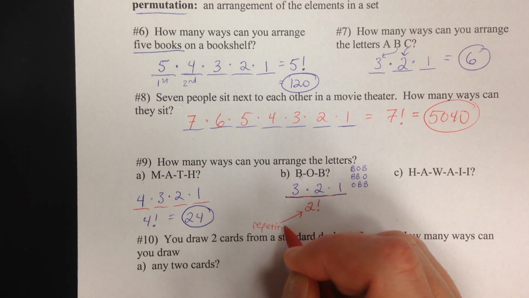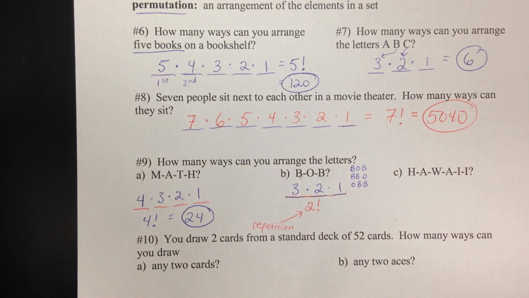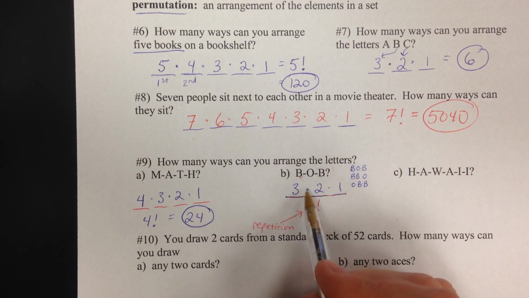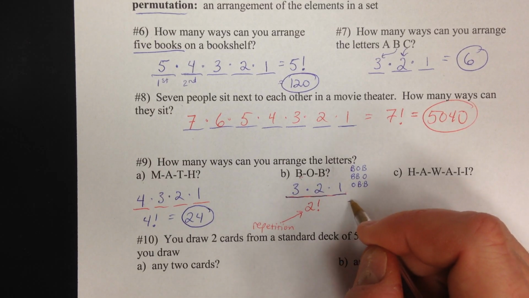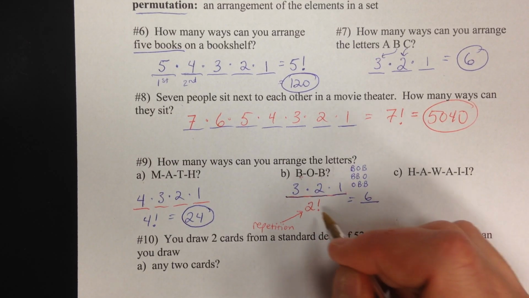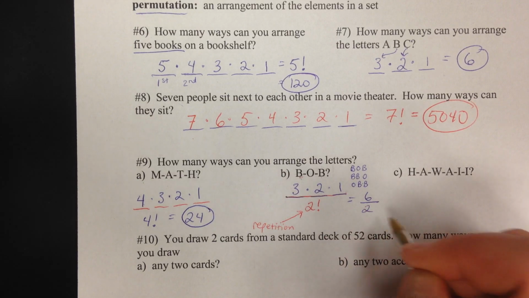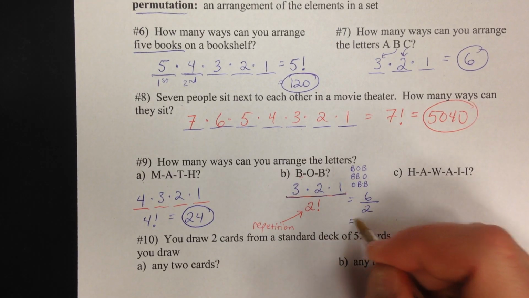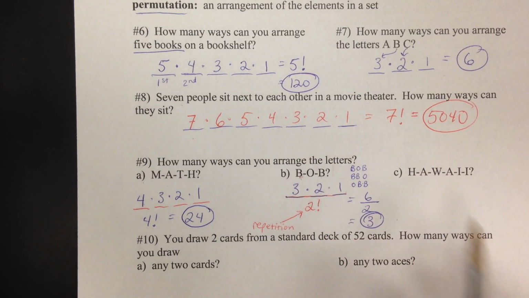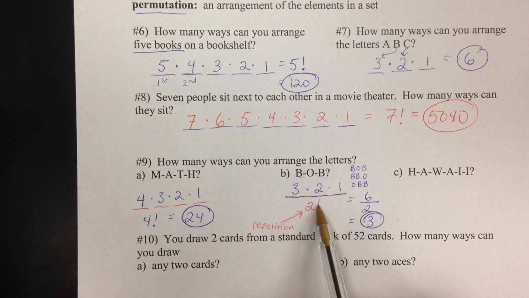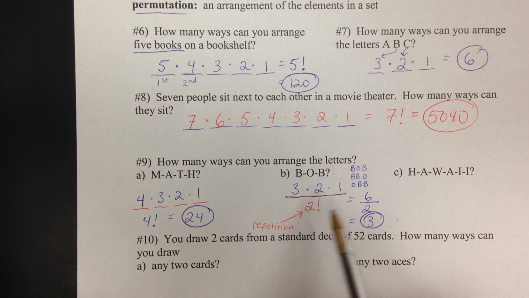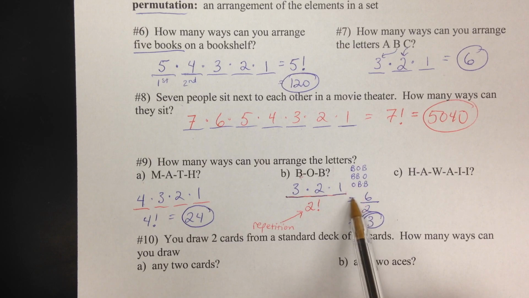That's going to be the repetition, the letters that repeat for that. So to calculate this, 3 times 2 times 1 is 6. 2 factorial, 2 times 1, that's 2. And then 6 divided by 2 is equal to 3. So if you have repetition, you have to divide that out, or else what happens is you are double counting, and we don't want to do that.